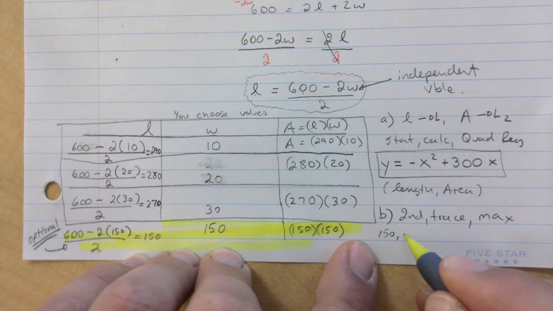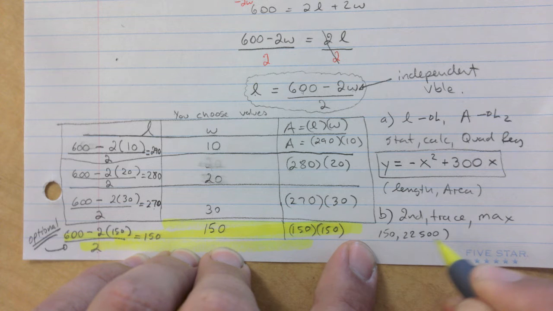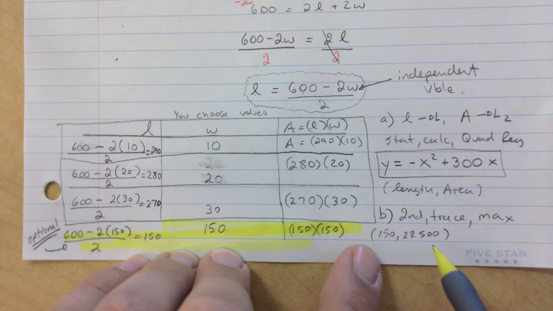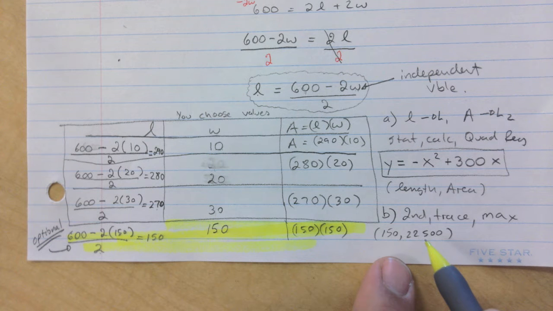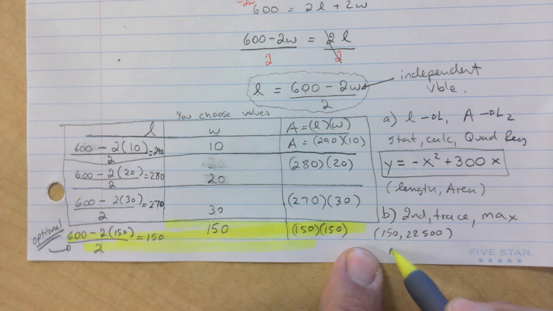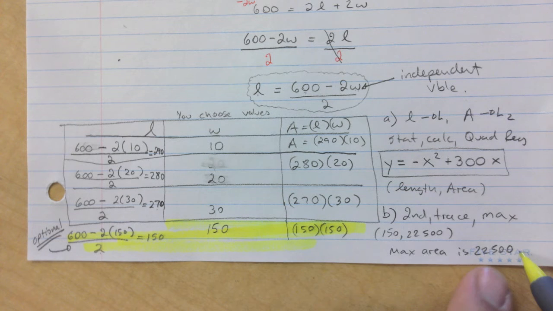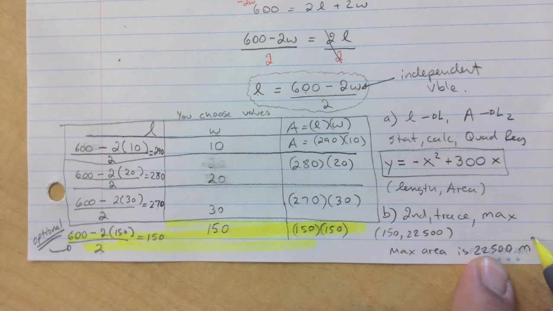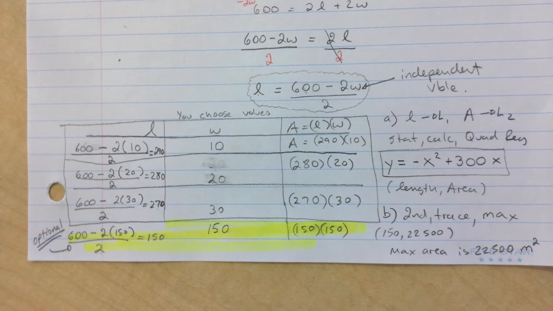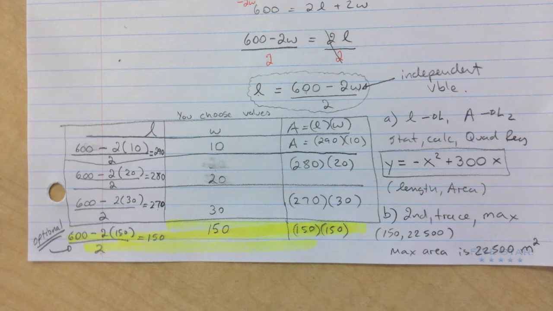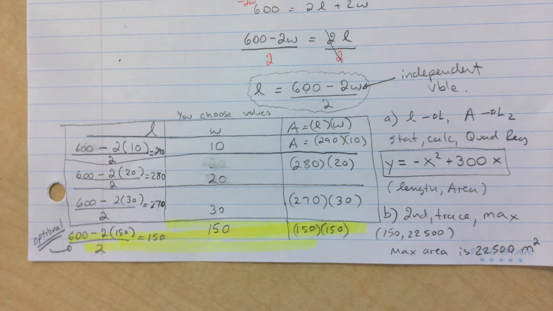Those are the coordinates, but which one of these two represents area? It's this one here. So the max area is 22,500 what? We are talking area, so it's square meters. That's the maximum area that you could enclose with the amount of fencing and the shape that you're fencing in.